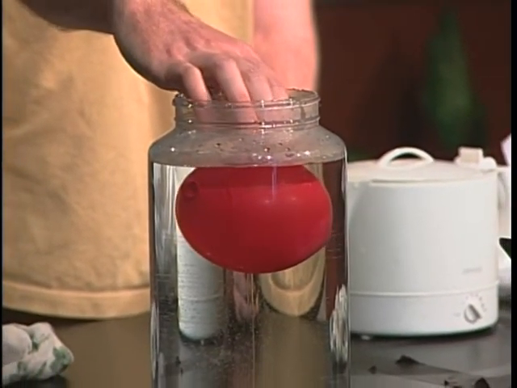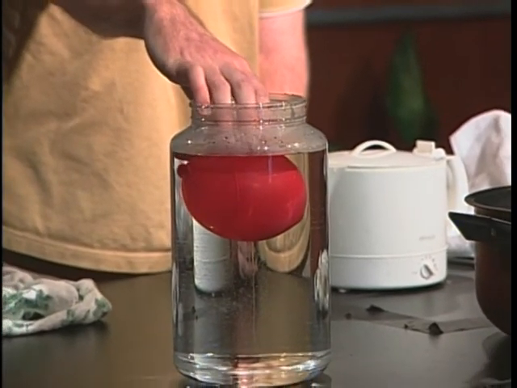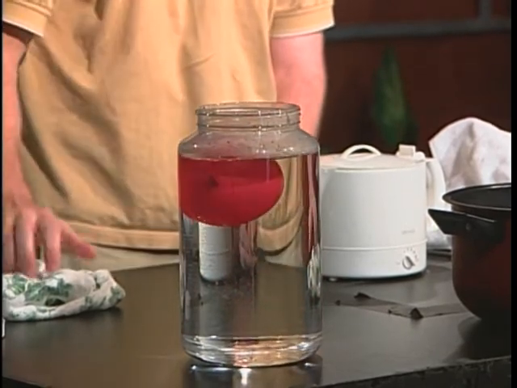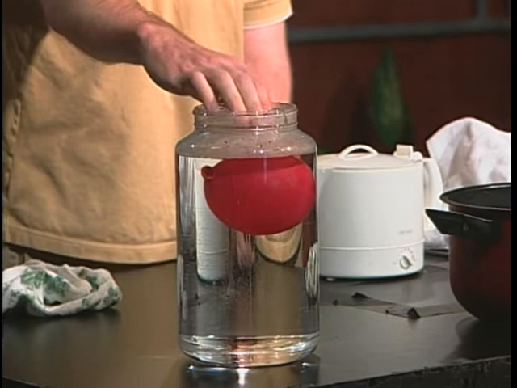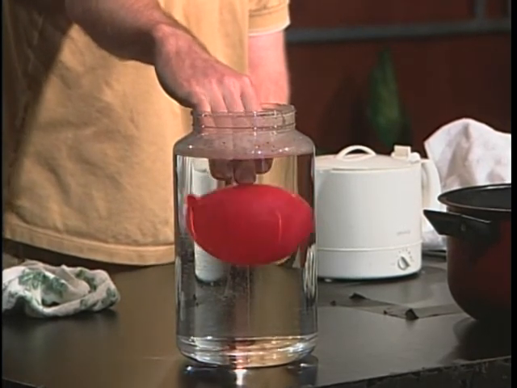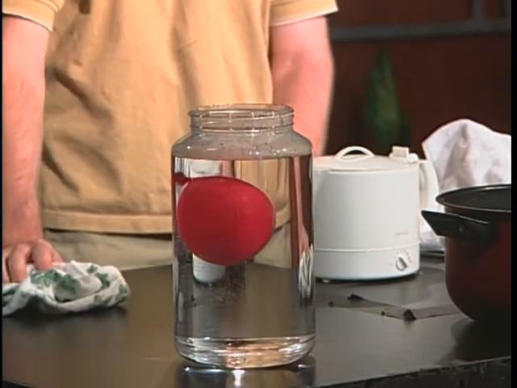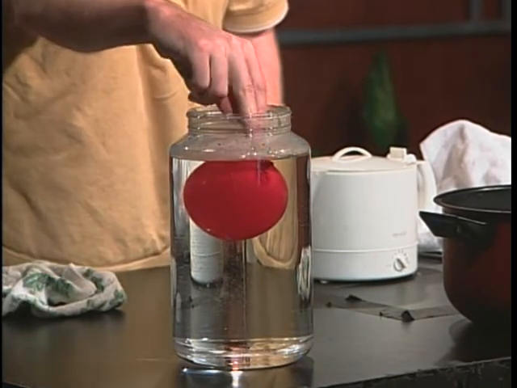And this is synonymous with a parcel of air. If this balloon started at the bottom, then it would accelerate upwards to the top. So this is an unstable situation. If the balloon starts at the bottom, it's unstable. It wants to rise up since it has that positive upward buoyancy.